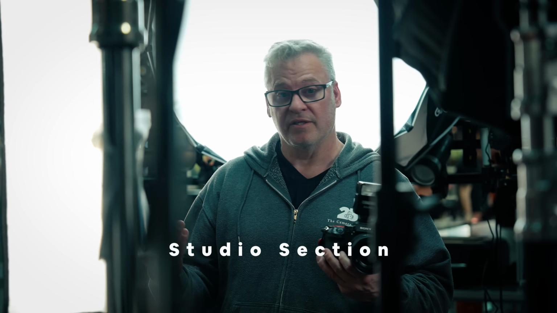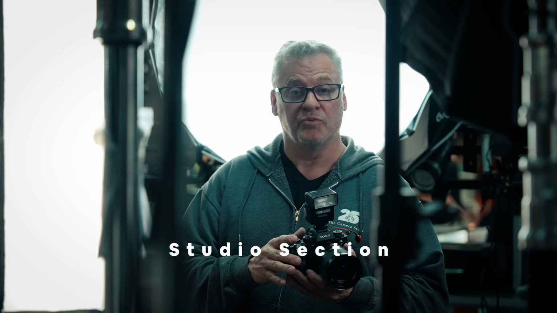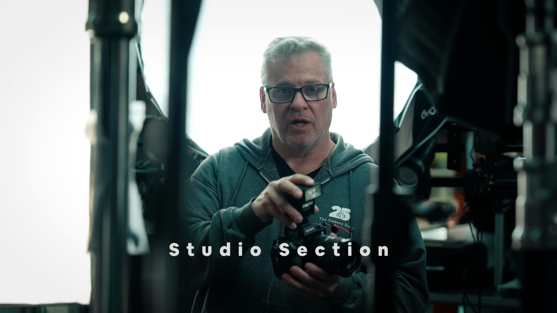We're in the studio section here at the camera store, and we're filled with all kinds of constant lights and modifiers and all kinds of strobes. But today we're going to talk about a smaller flash that's on camera and the advantages that it holds.